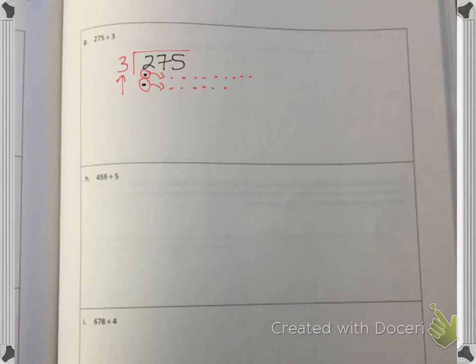But on the standard algorithm, because we can't divide into 2, we're definitely going to put a 0 here as our placeholder, and then we are going to divide 27. So we have 27 dots. How many groups of 3 can we get? This is where our multiples of 3 will really help, and I encourage it.